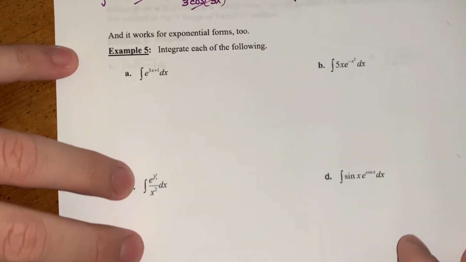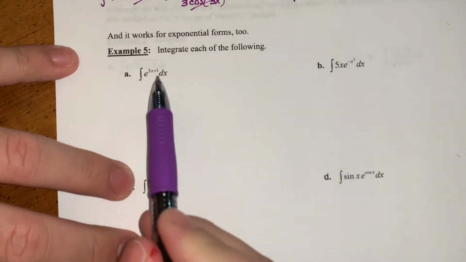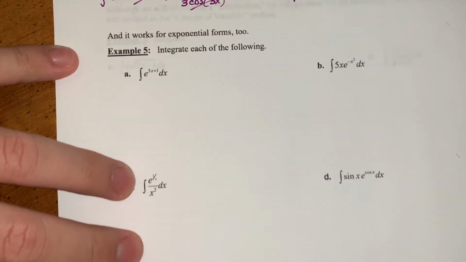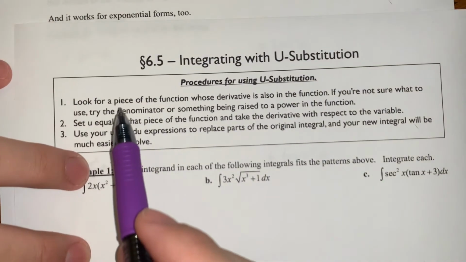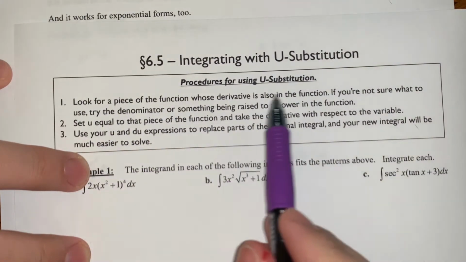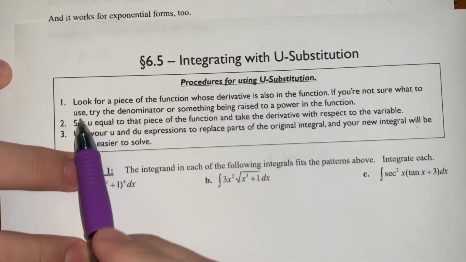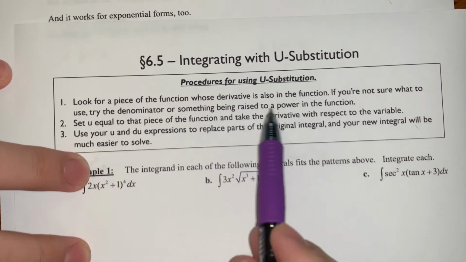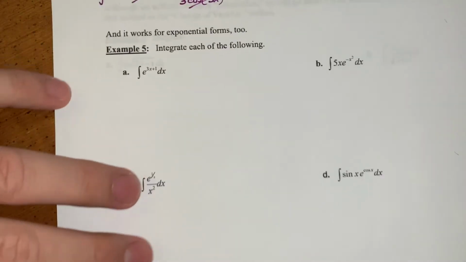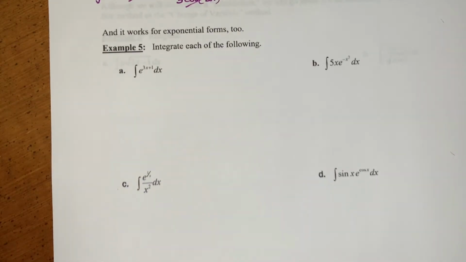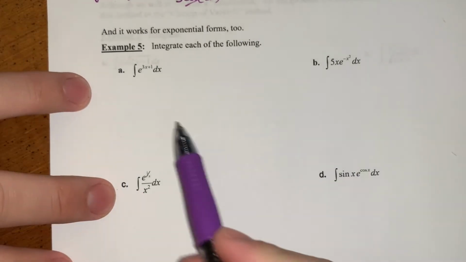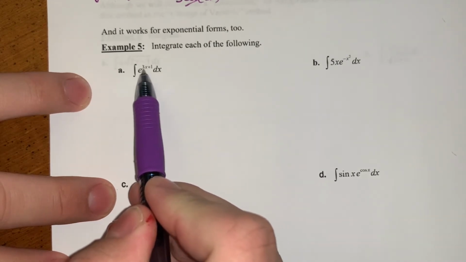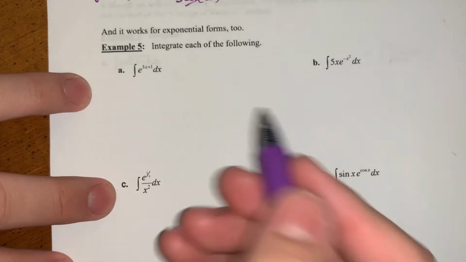Another good place to start, a lot of times, is whatever expression is inside of the exponent. That is what you're going to end up choosing as your u. And I even say that over here. In the initial directions, it says, look for a piece of the function whose derivative is also there. If you're not sure what to use, try the denominator or something being raised to a power in the function. A lot of times you're not even sure what to set as your u. I'm not going to give a percentage, maybe 70% of the time, 60%, whatever. If there is an exponent involved, a lot of times what's inside of the exponent is what you end up choosing as your u, and you'll see right here.